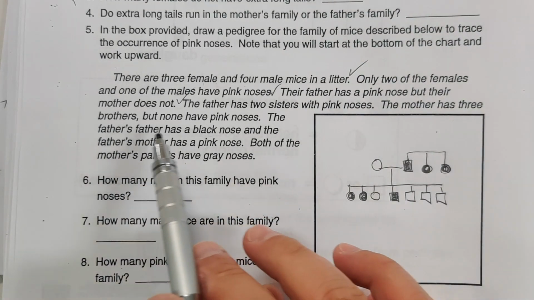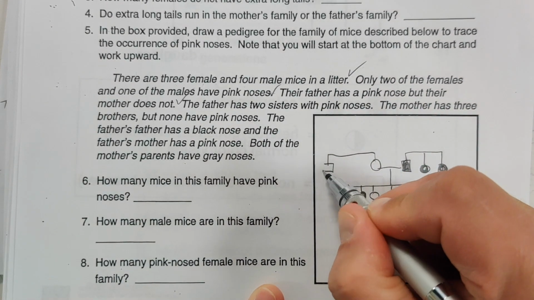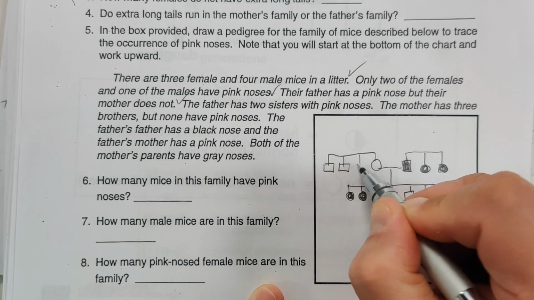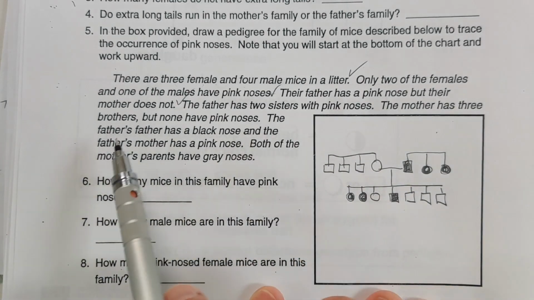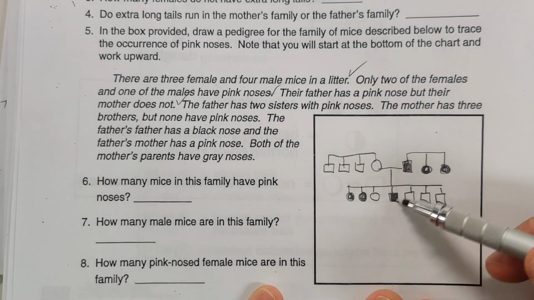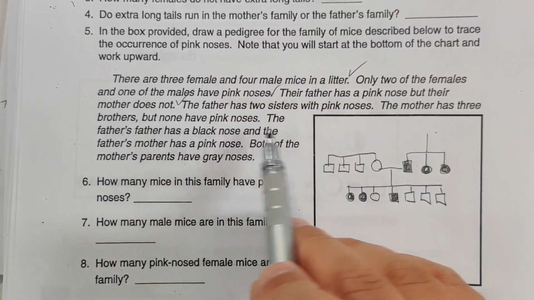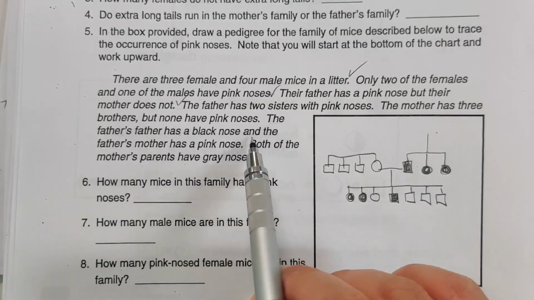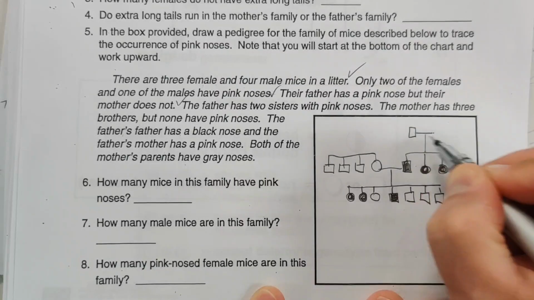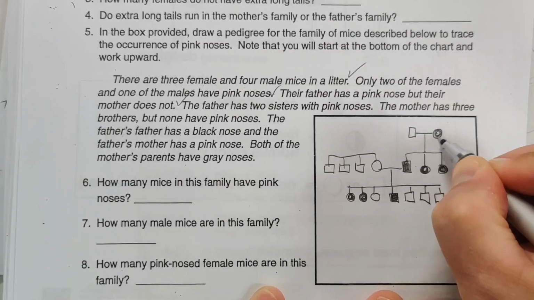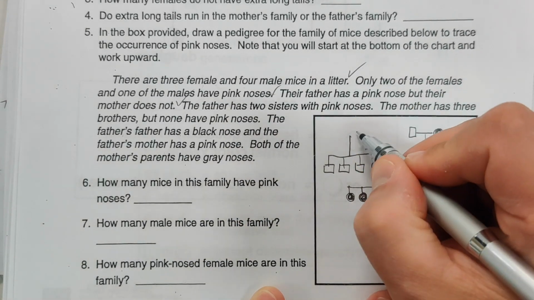The mother has 3 brothers, but none have pink noses. Okay, so she's got 3 brothers, but they all don't have pink noses. All right. The father's father, okay, has a black nose, and the father's mother has a pink nose. Okay. And both of the mother's parents have gray noses, so they don't have it.